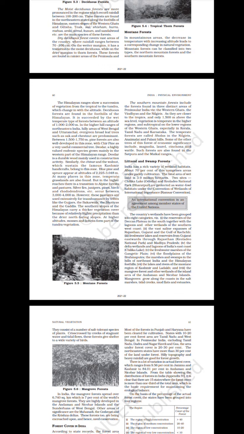The temperate forests are called sholas in the Nilgiris, Anaimalai, and Palani hills. Some of the other trees of this forest of economic significance include magnolia, laurel, cinchona, and wattle. Such forests are also found in the Satpura and the Maikal ranges.